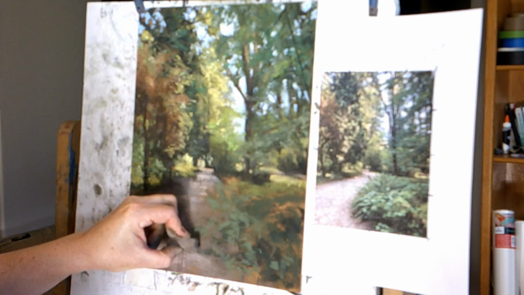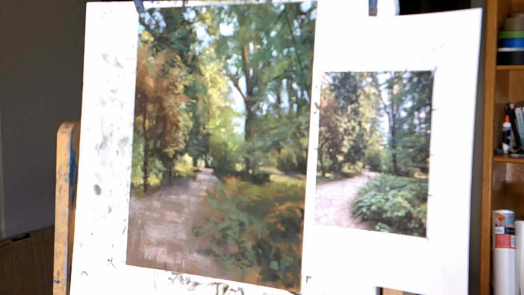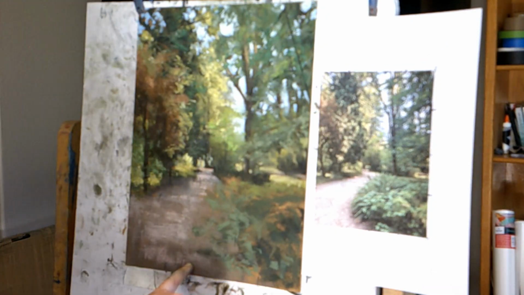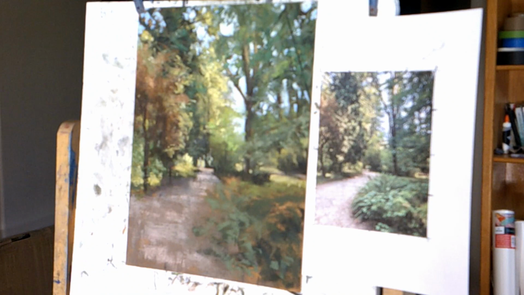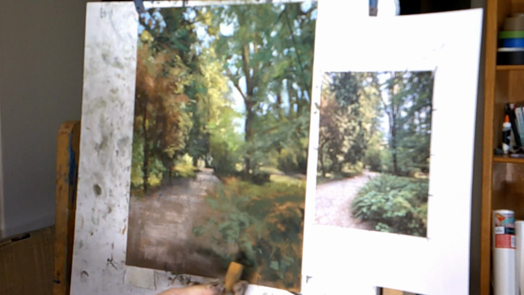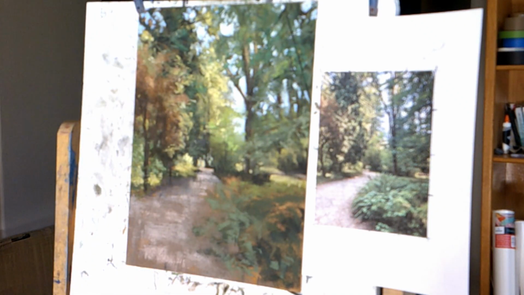In fact, what I may do is bring a little bit of orange because I like the look of this paper underneath shining through. And if I find a color that's very similar, see, look at that, that's very similar. It's a little more saturated than I would like.